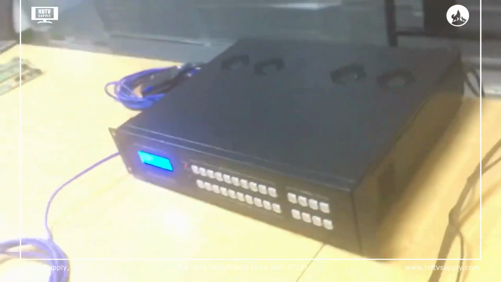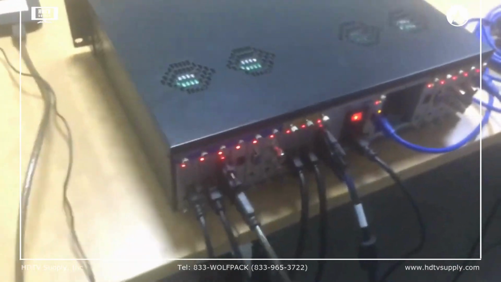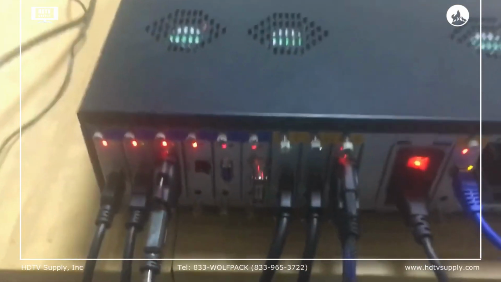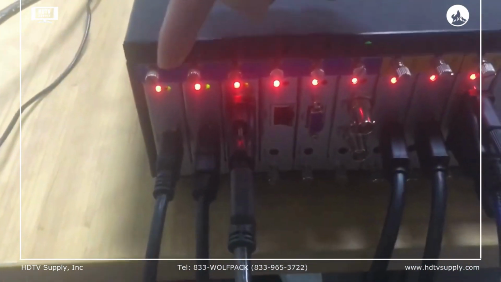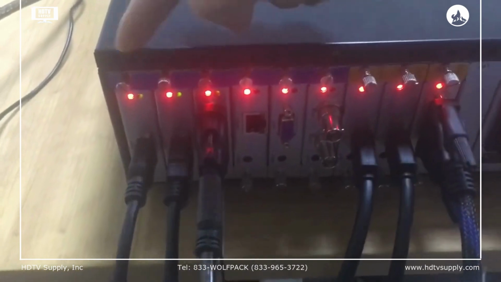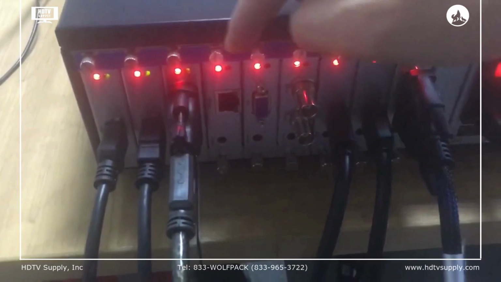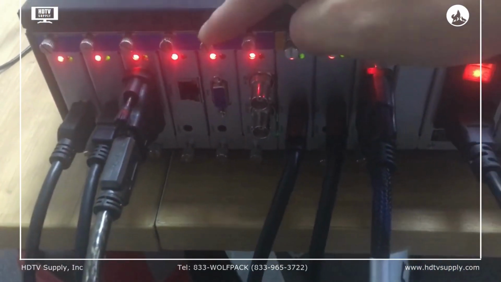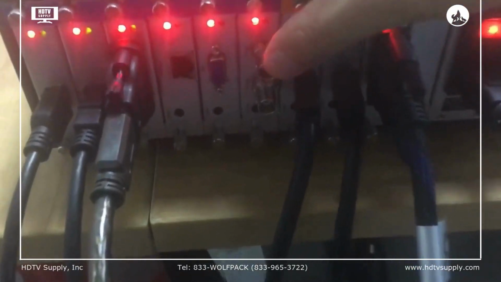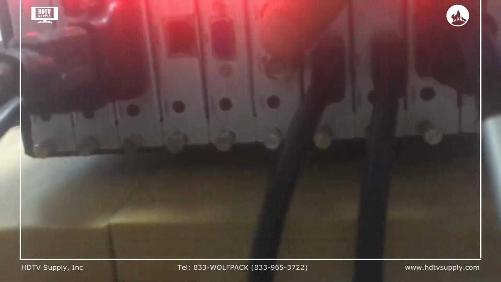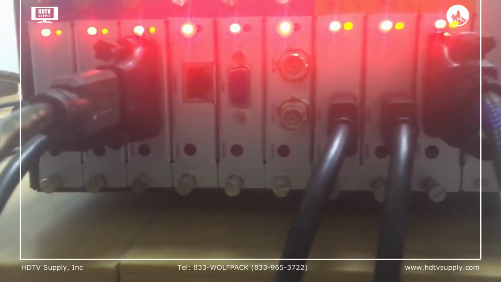And this is about the front panel, and now we can check out the back panel. The back panel basically supports flexible configuration. Right now we have 6 input cards: 2 HDMI, 1 DVI, 1 HDTV, a VGA, and SDI with loop out. All the cards can support the 3.5 audio embedded function.